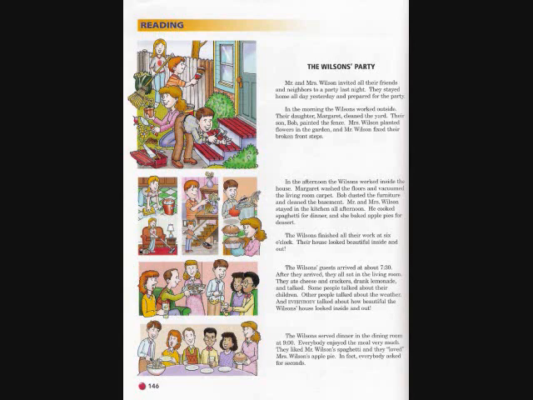The Wilsons finished all their work at 6 o'clock. Their house looked beautiful, inside and out. The Wilsons' guests arrived at about 7:30. After they arrived, they all sat in the living room. They ate cheese and crackers, drank lemonade, and talked.